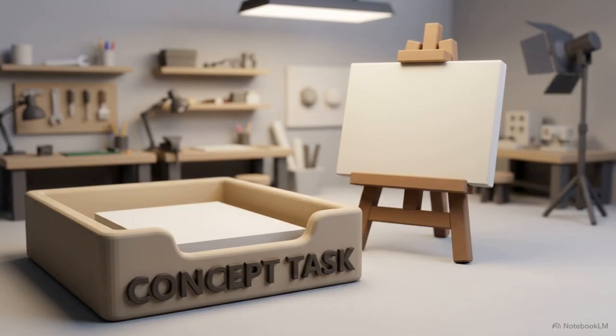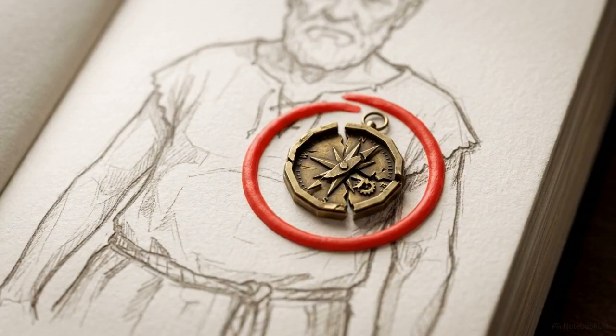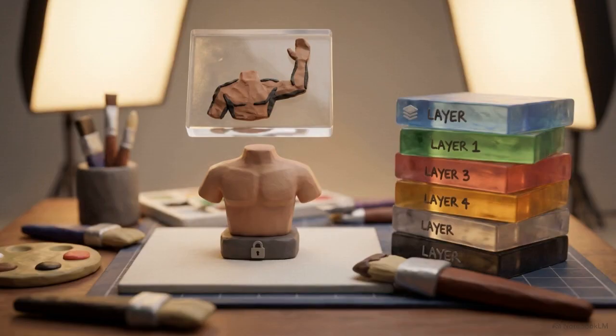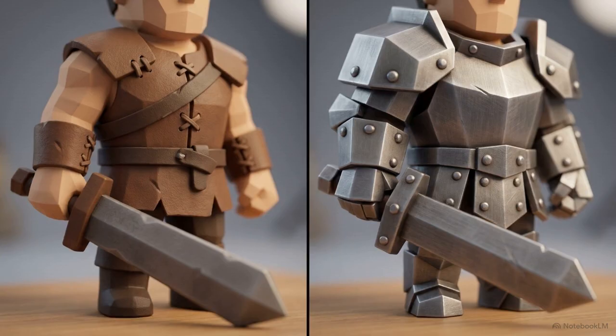If you are commissioning an artist, you can verify this by giving them a concept task. Ask them to sketch a specific, unusual detail, like a broken compass worn as a brooch, and then ask for a controlled revision to the character's pose. A human artist can revise an arm without touching the rest of the canvas. In an AI workflow, changing one element usually causes the entire face and costume to randomly mutate.